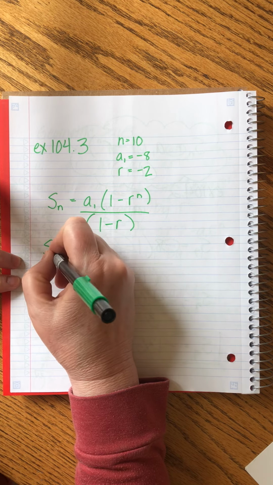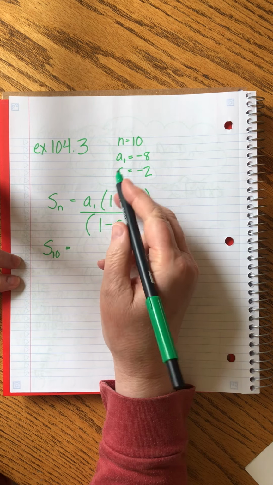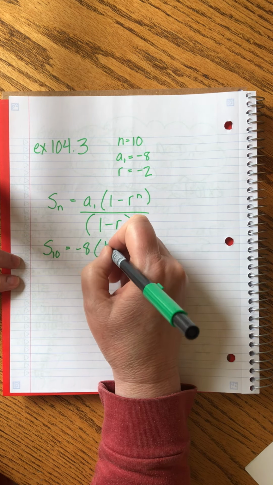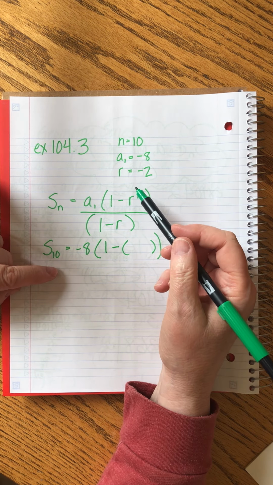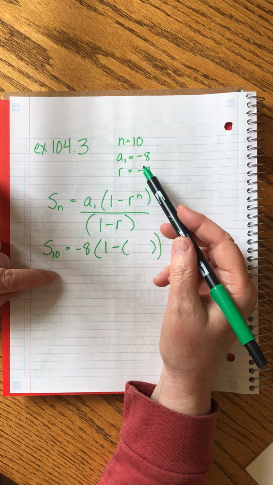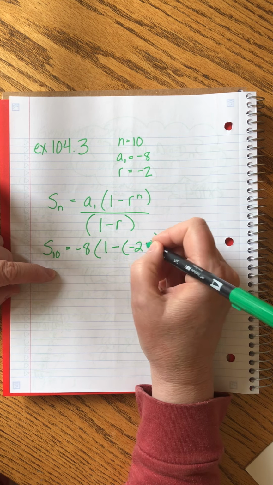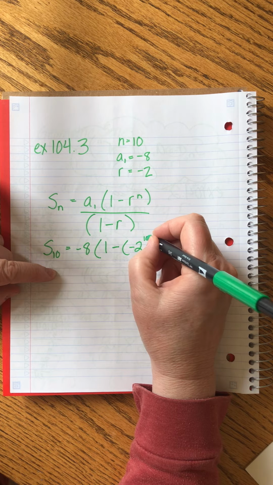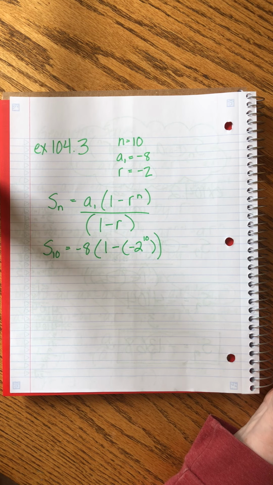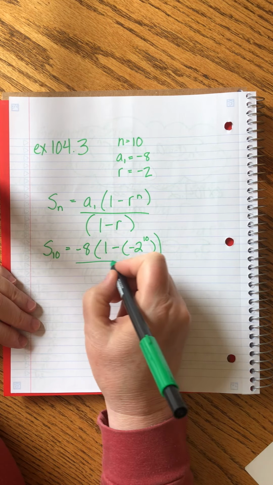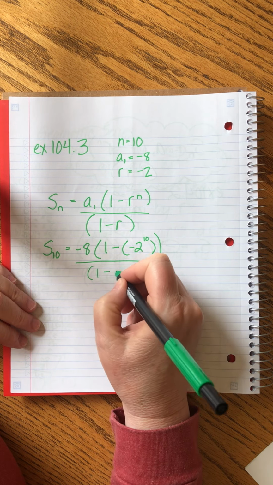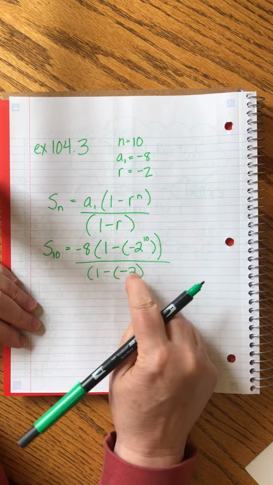Okay, so for 10, we take -8 and we multiply it by 1 minus, and we create parentheses because we have a lot of minus signs flying around, the common ratio, -2, raised to the power of 10. Yeah, last time it was 9. And then this is all going to be over 1 minus r, which is -2.